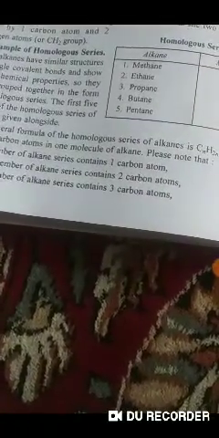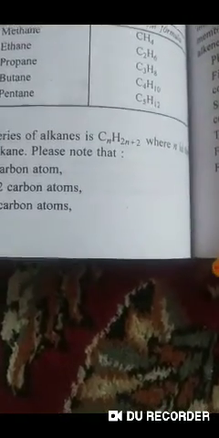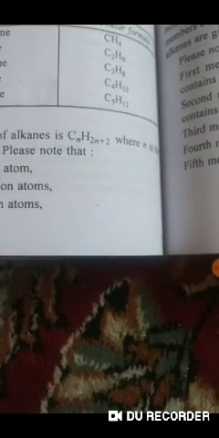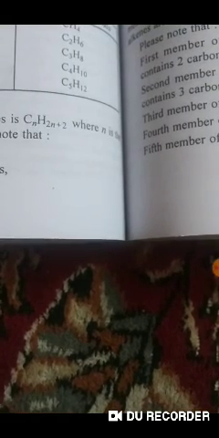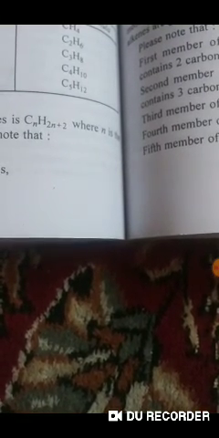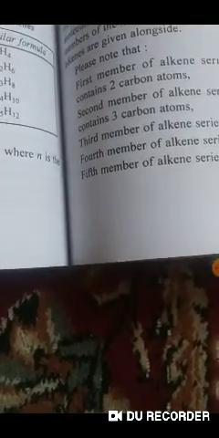For example, the homologous series of alkanes is methane CH4, ethane molecular formula C2H6, propane C3H8, butane molecular formula C4H10.